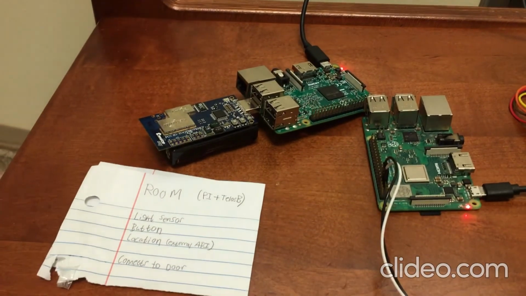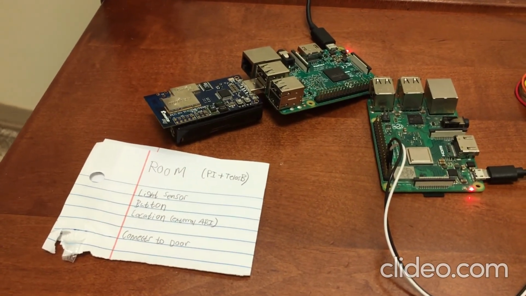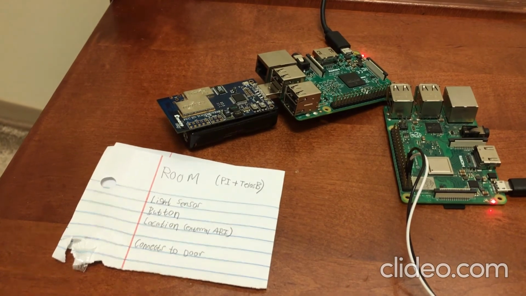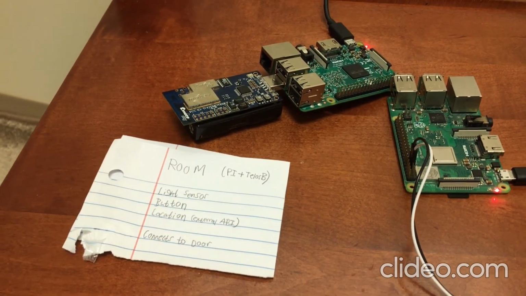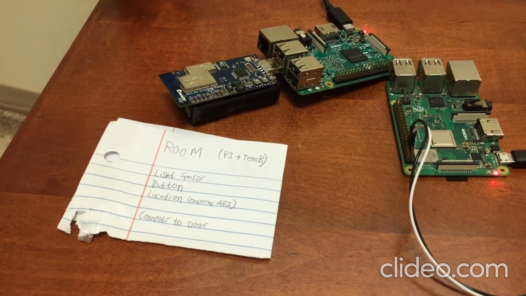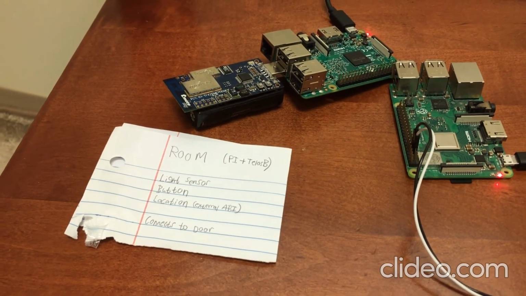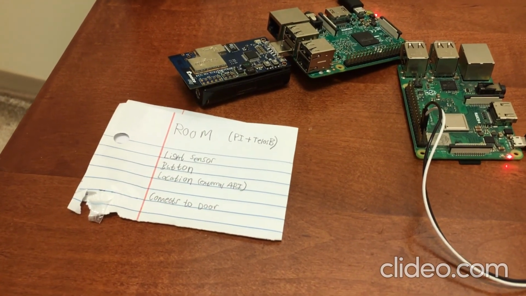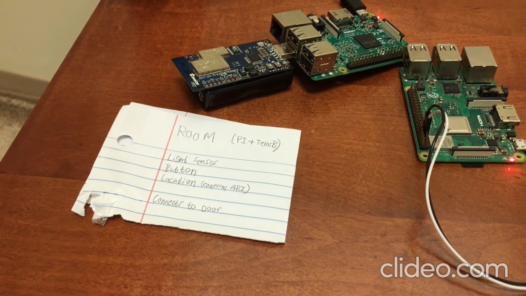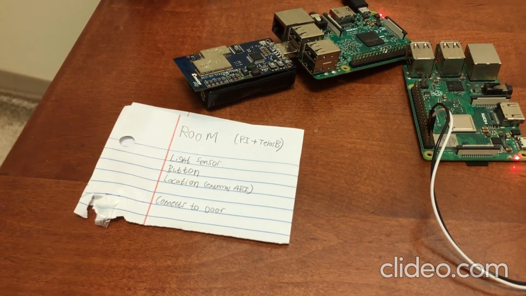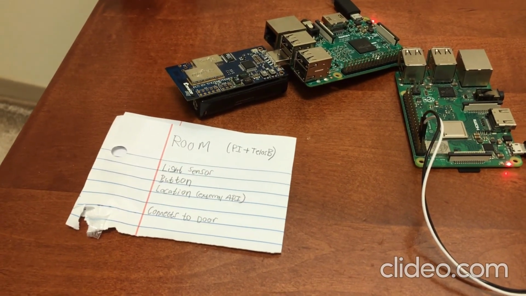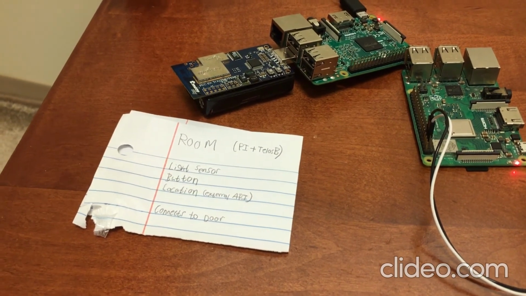So over here's the Telos B device. It has a serial connection to the Raspberry Pi over here, both of which are in my room. So that gives me the light sensor data. It gives me a button which other people could call me by. And it also gets the current location through an external API call. And then it sends all of this data to the Raspberry Pi, which is on my door, which is the central hub.